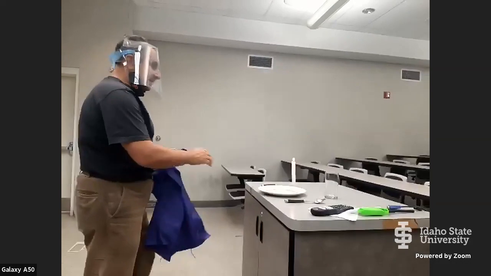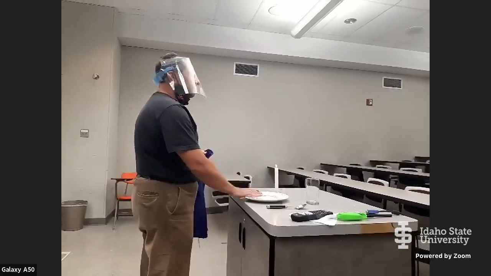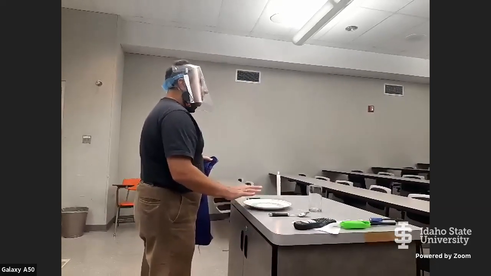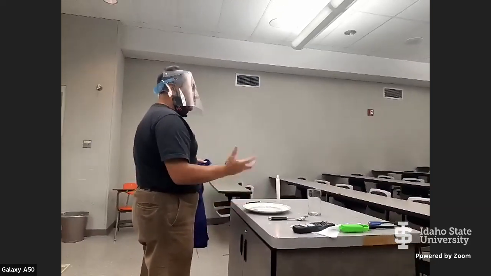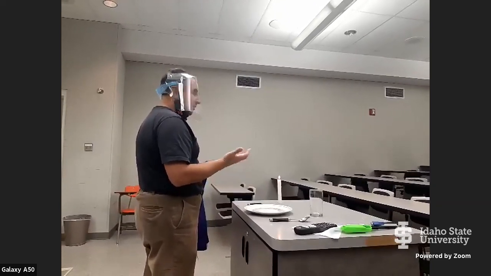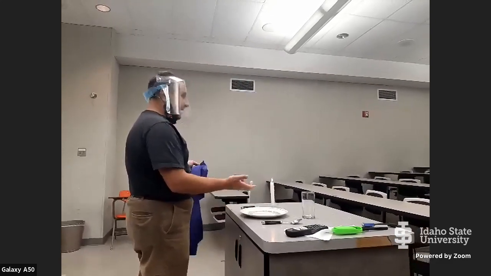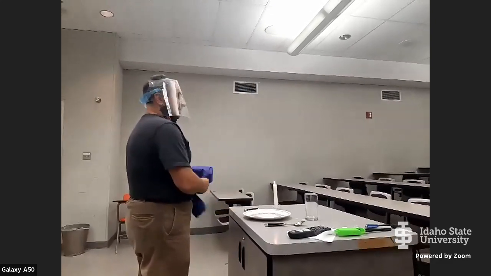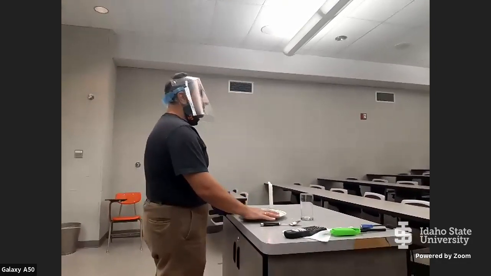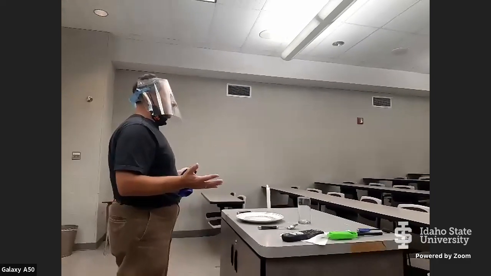You see that the objects on top of the tablecloth didn't change their position much. Why? Because they contain this property that we call inertia. Because they're massive objects, and massive objects have this property called inertia. They want to keep their state of rest, or if they were moving, their state of motion with constant velocity.